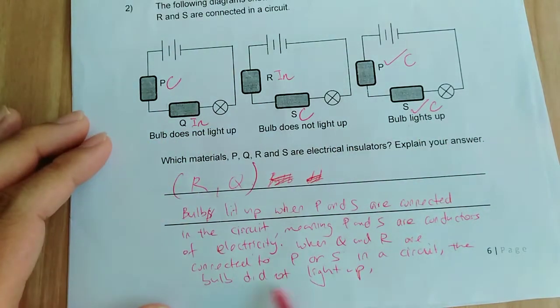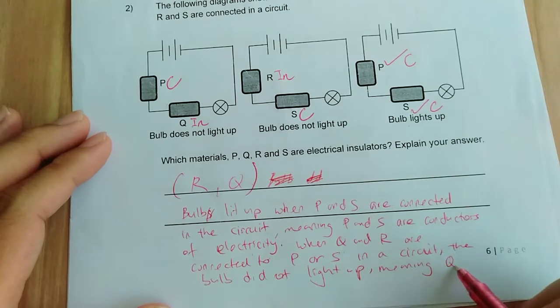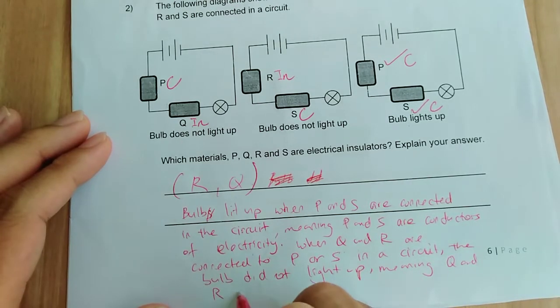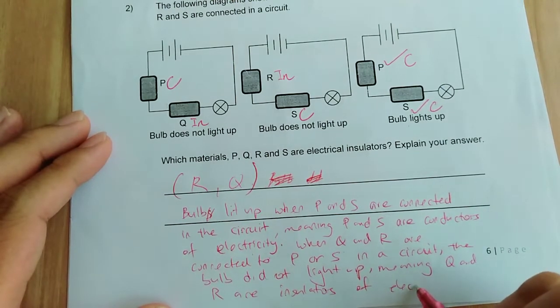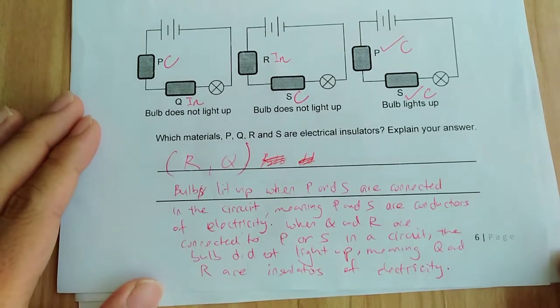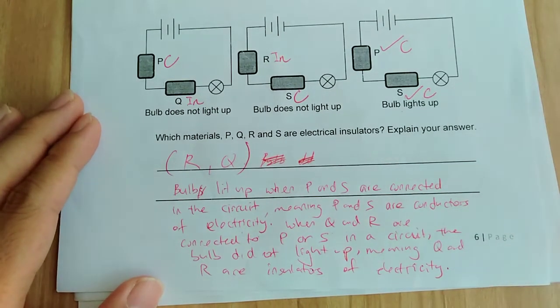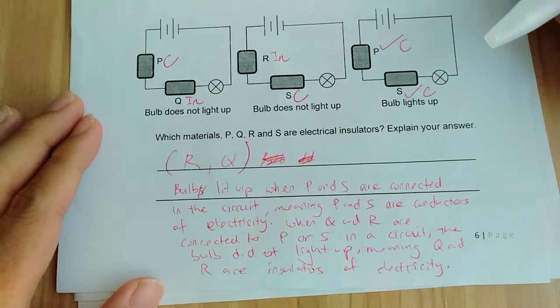That means that, meaning Q and R are insulators of electricity. This answer is a bit long, but learn how to answer it in this way. Right, you may pause the video here to write down all of this.